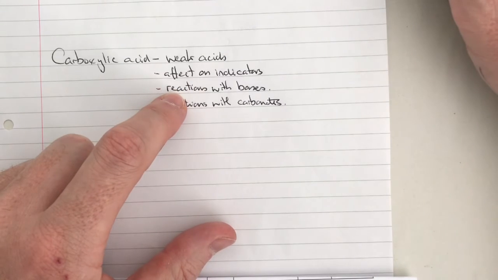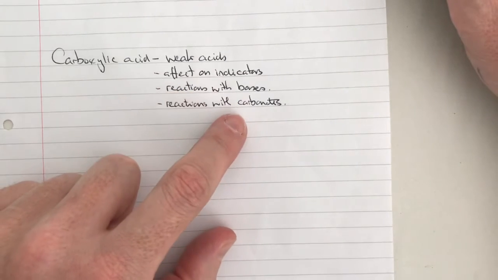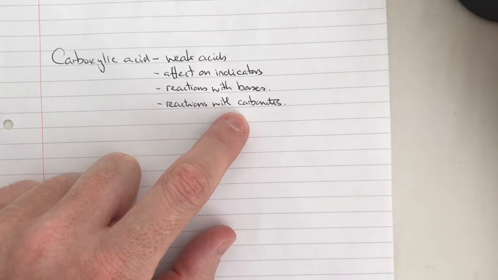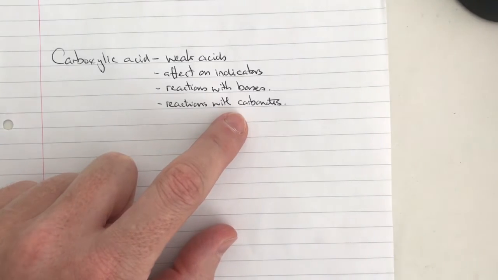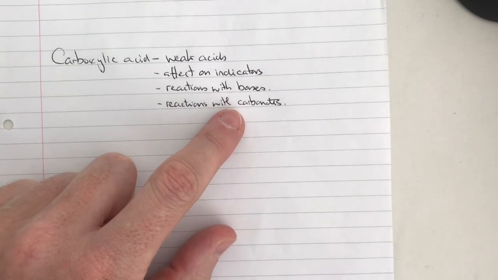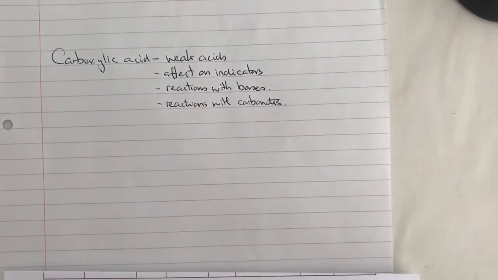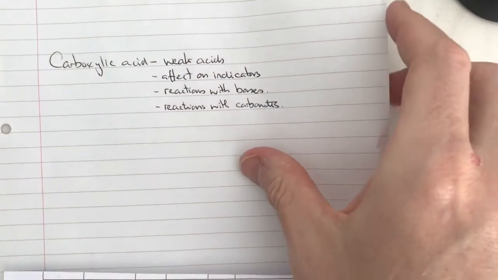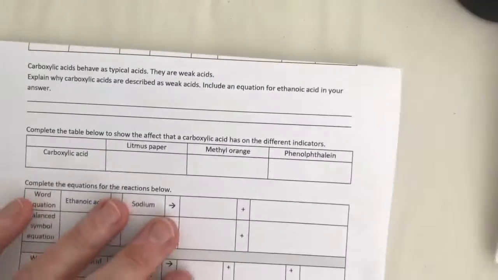We can look at their reactions with bases, and in particular carbonates, because they will lead to the production of carbon dioxide, and we can test for the carbon dioxide using lime water, and that is the test for carbonates, but it's also allowing us to see that that is an acid reacting with it. Okay, so let's have a look at these in a little bit more detail.